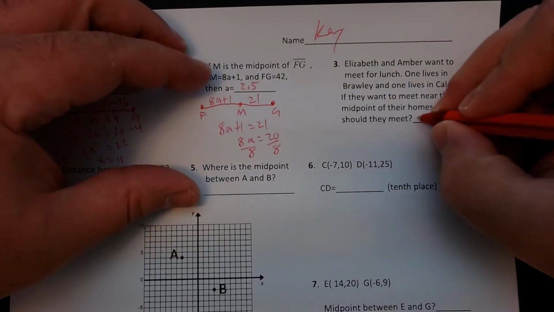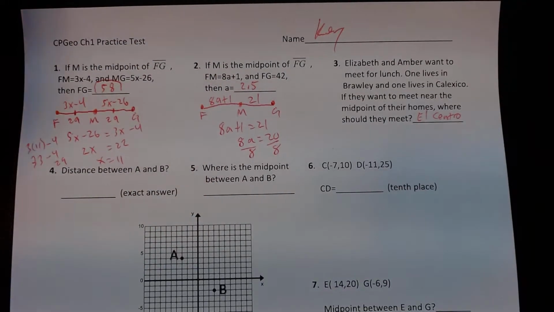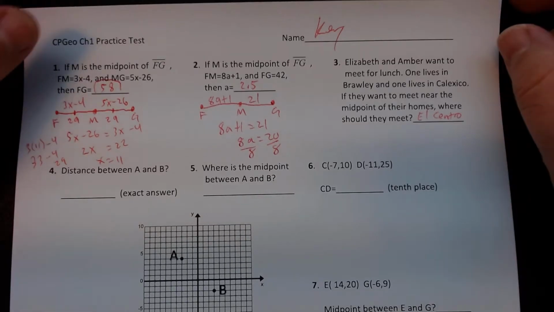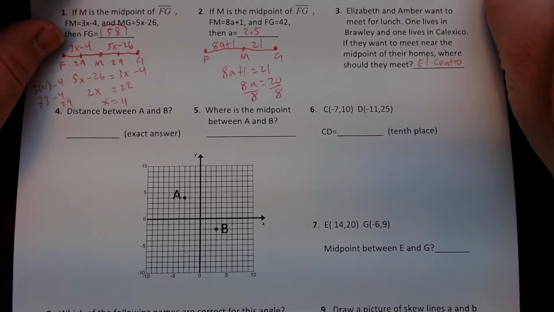But something like El Centro, that would be the midpoint. Or perhaps if you said the Imperial Valley Mall or Heber possibly, that's still kind of along the way.